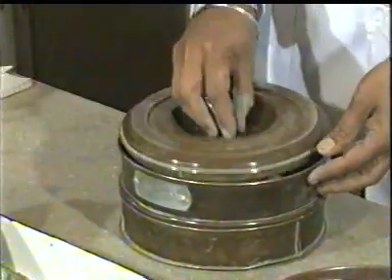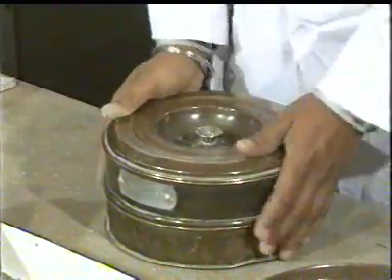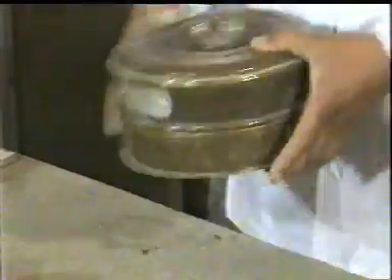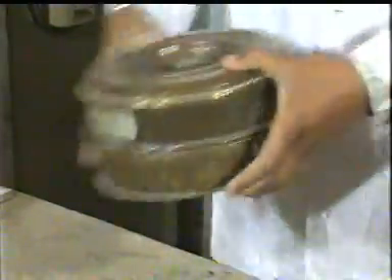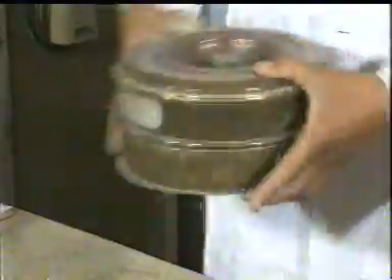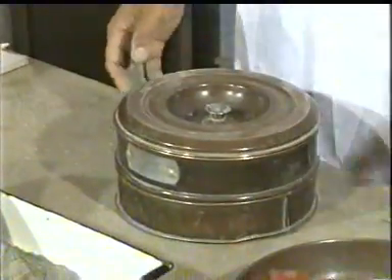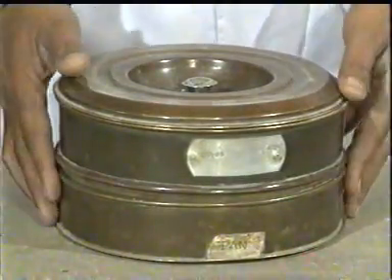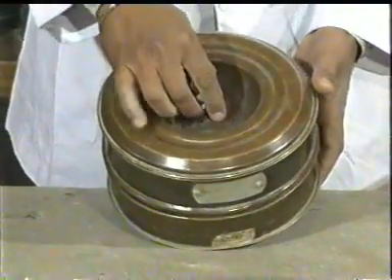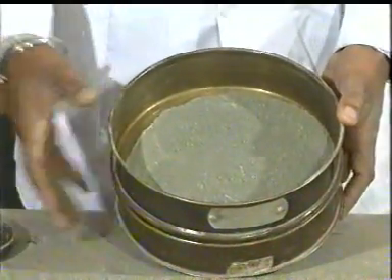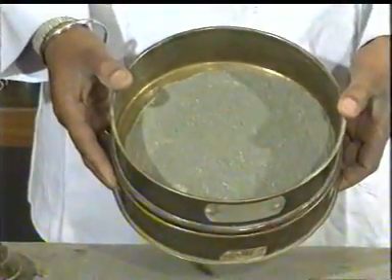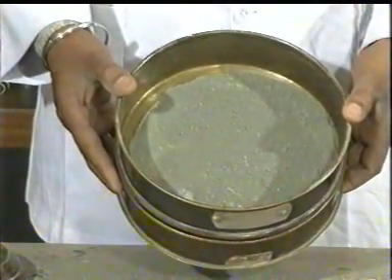Now place the lid at the top and give gentle shaking for 15 minutes. The motion of the sieve should be clockwise, anti-clockwise, forward and backward. The retained weight indicates particle size larger than 90 microns.